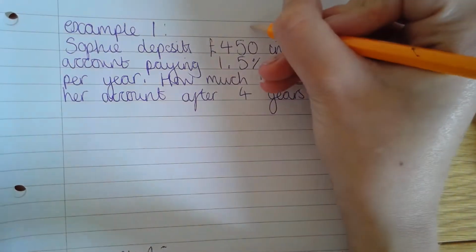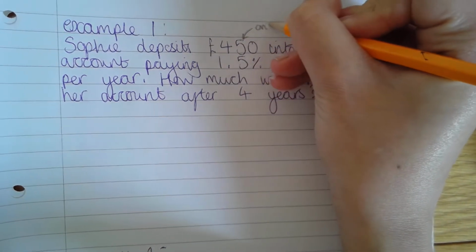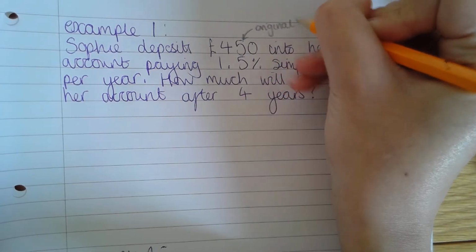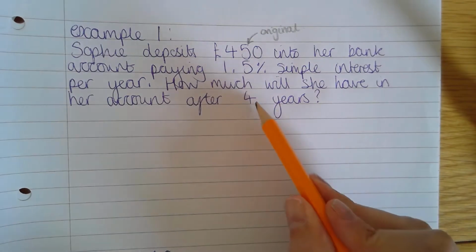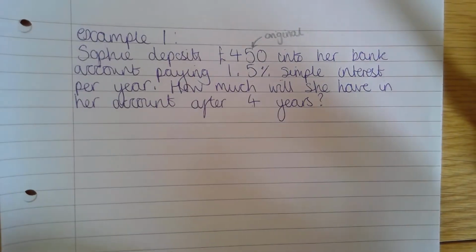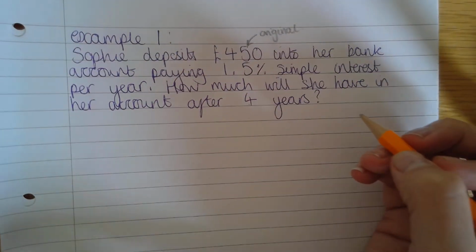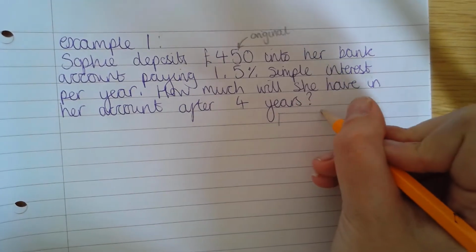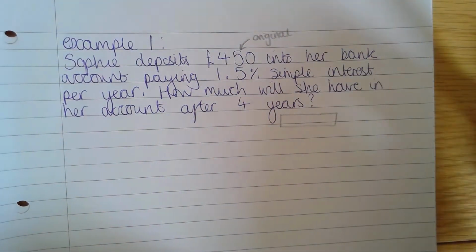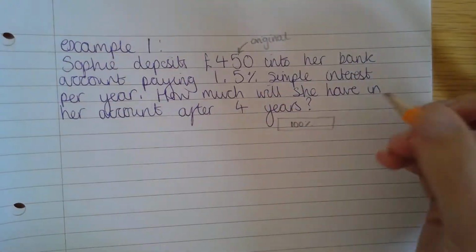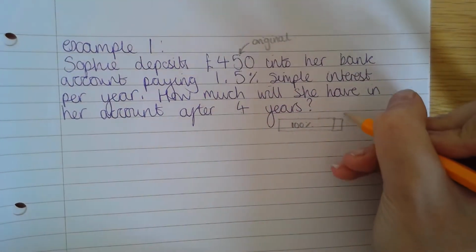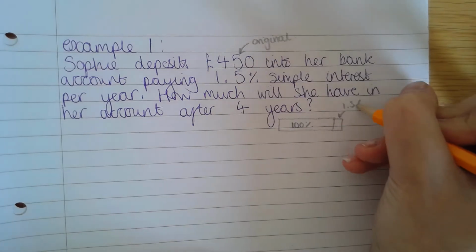So they've told us the original. They've told us the percentage, 1.5%, and they've said 4 years. Okay, so in the bank account, imagine she's got £450, and that's her 100%. And then we're going to add on 1.5%.